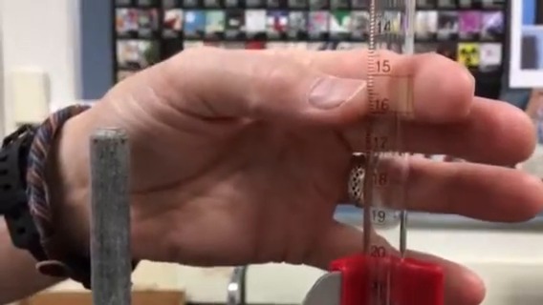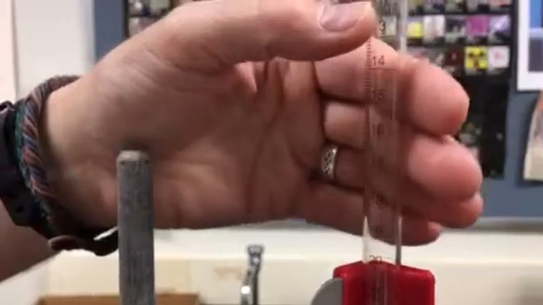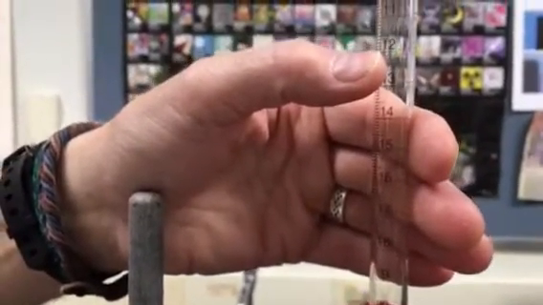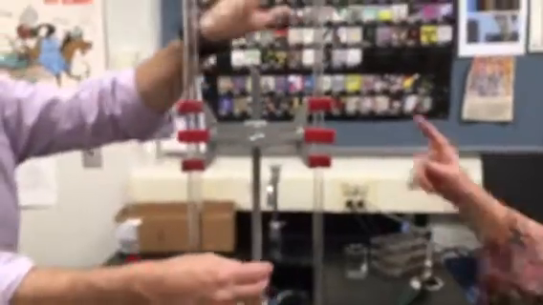So from here I know I can get 2 decimal places. Any reading on here, and again, my favorite reading is something directly on the line. That's not 12 milliliters, that's 12.00 milliliters. So this is a 50 milliliter burette. The volume is distributed by difference. We'll talk about that later.